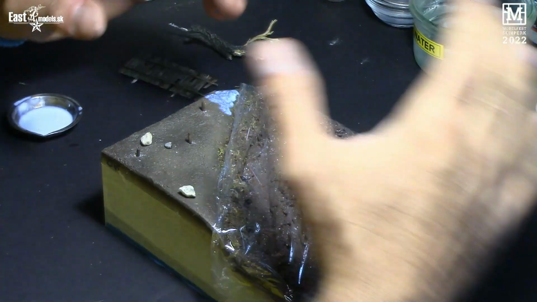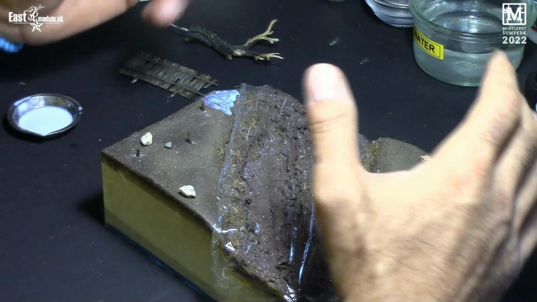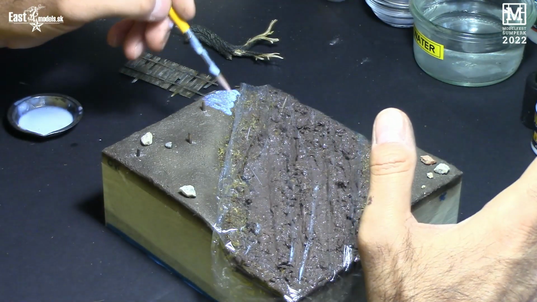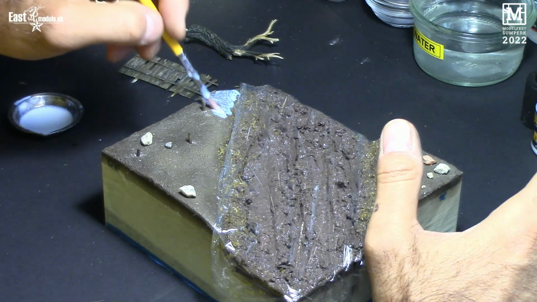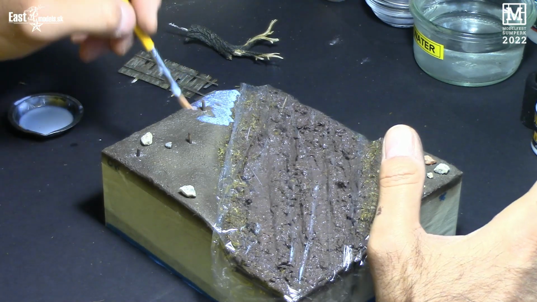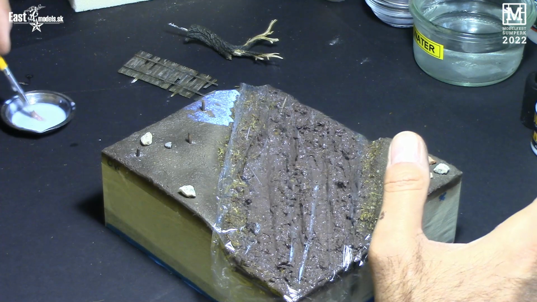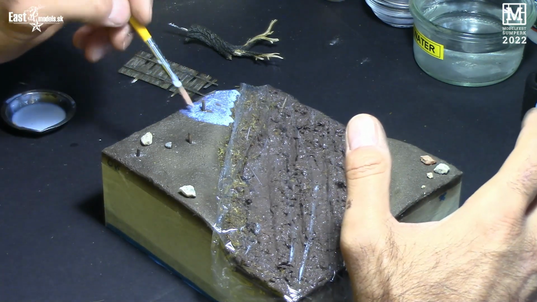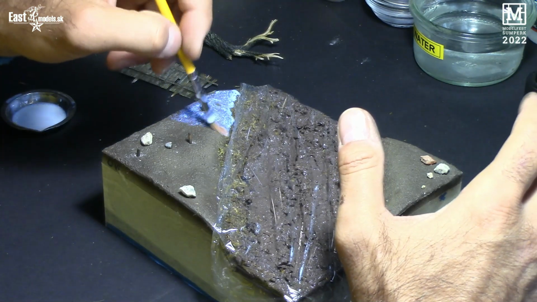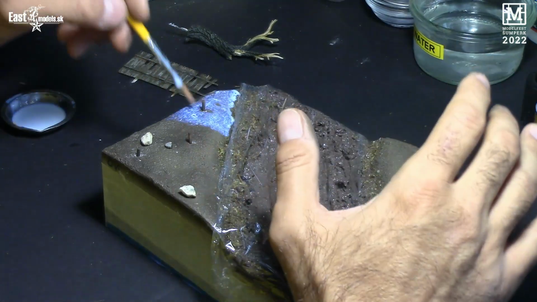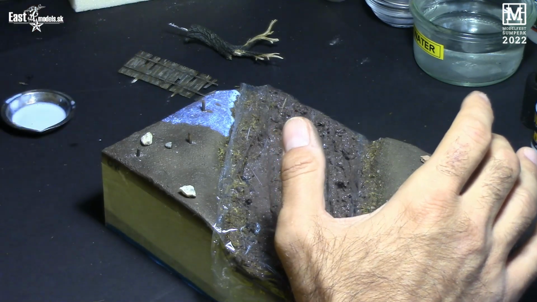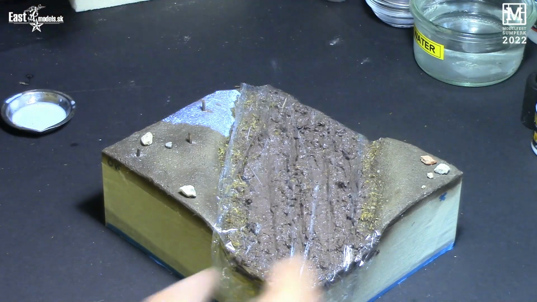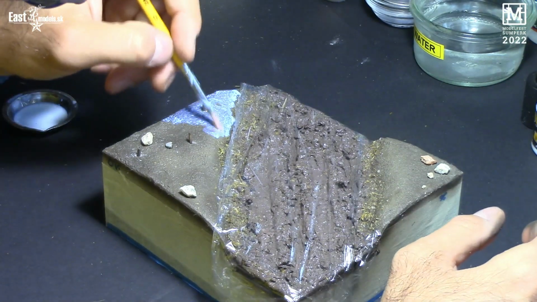Try to work by zones, because if you try to cover all the space where you need to apply the grass, it's possible that the first layer dries. So it's preferable to work just by zone and use the applicator after that.